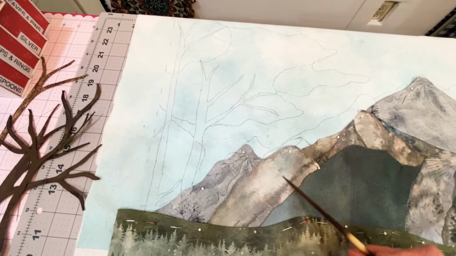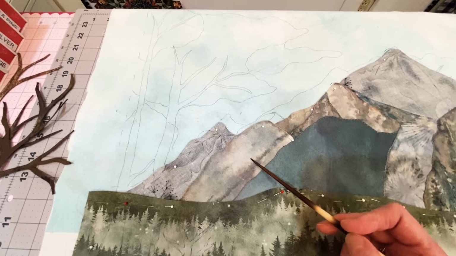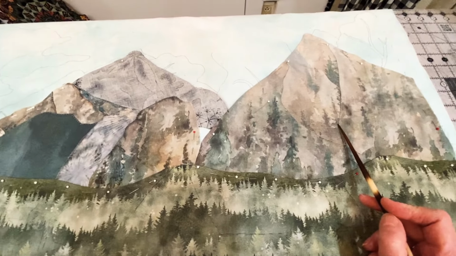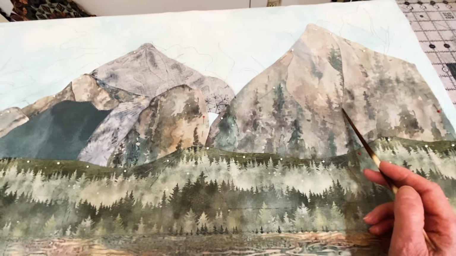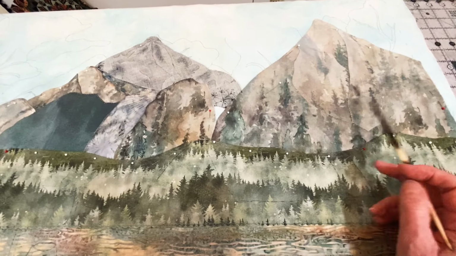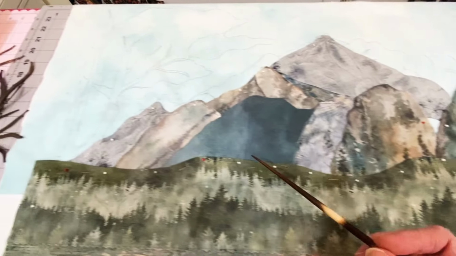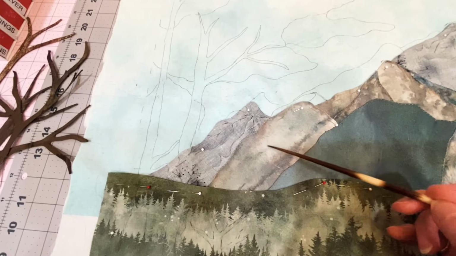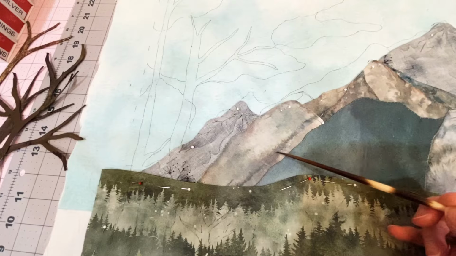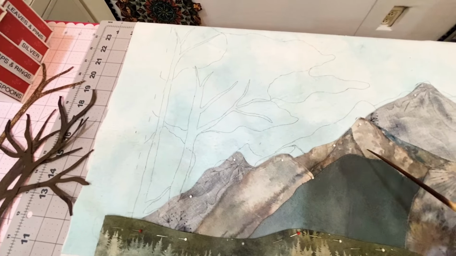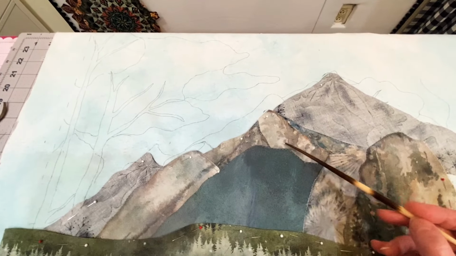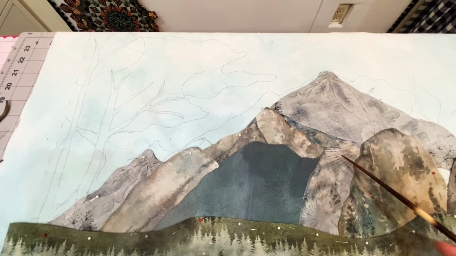And this was a very nice fabric. This is the same as this one, just turned a little bit. And there are different portions of the fabric that I could choose. This was a little bit higher up where you didn't see any trees, not as much definition. And then this mountain has a few different colors in it.